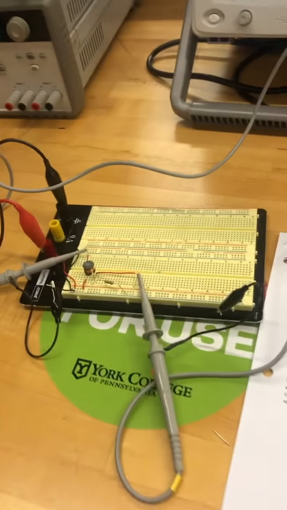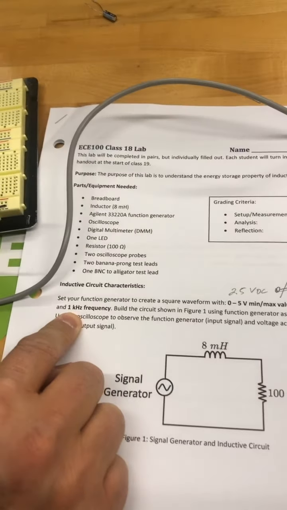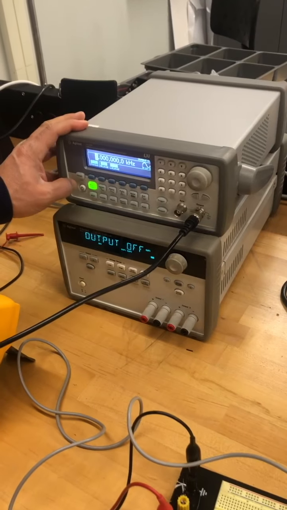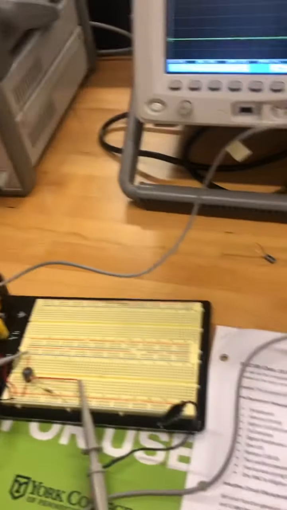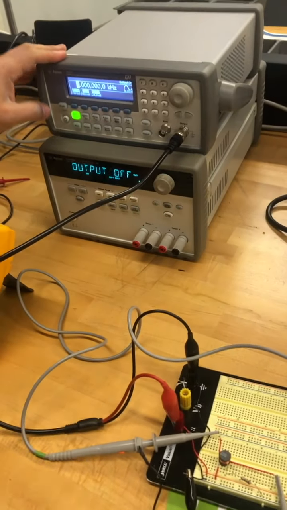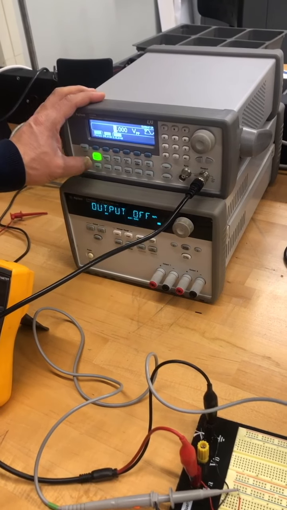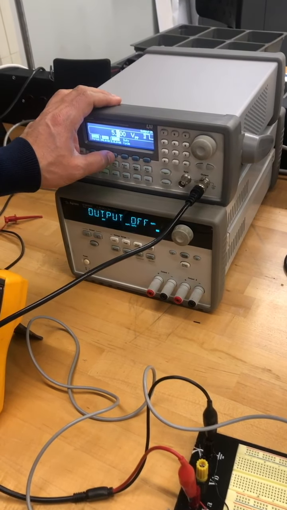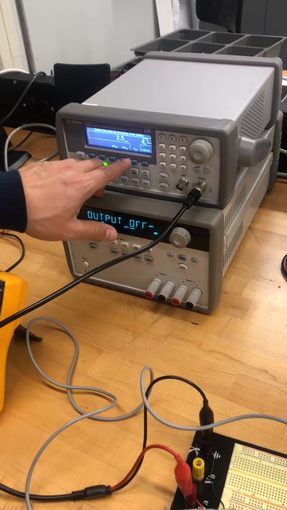So let's set your signal generator here. I need 1 kilohertz frequency. So frequency should be 1 kilohertz right here, good. And then I need 0 to 5 volts min and max. That means I need 5 volts peak to peak with 2.5 offset. So next one is 5 volts peak to peak. That should be a square wave, right? Peak to peak, and offset should be 2.5. So 2.5 volt DC offset.